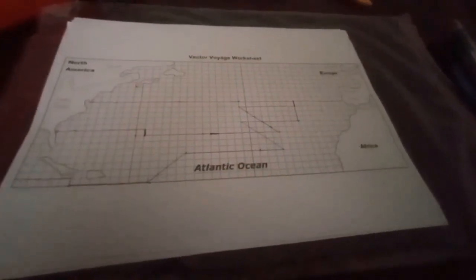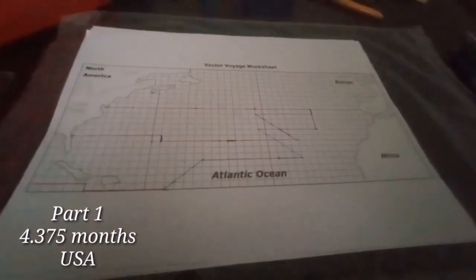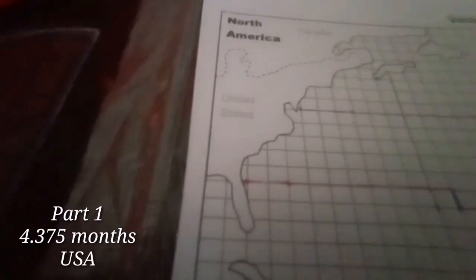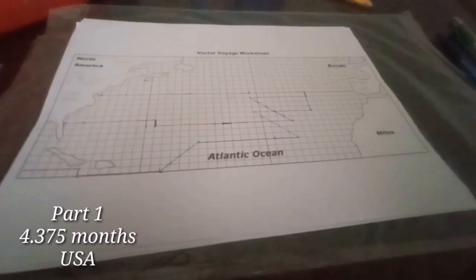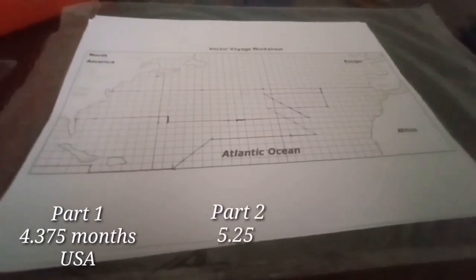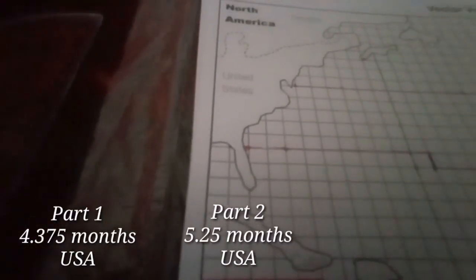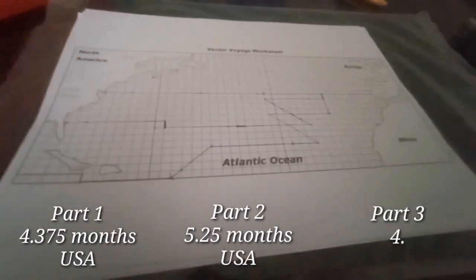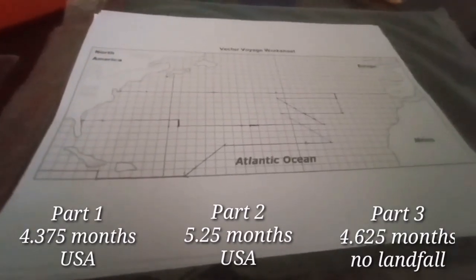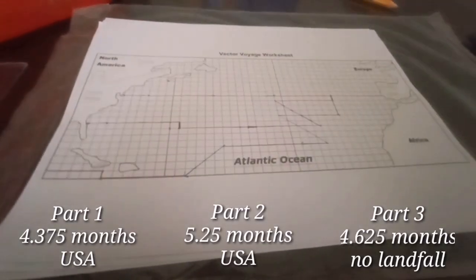The conclusion of our vector voyage: for the first part, it took us 4.375 months and it landed at the United States of America. For our second part of our vector voyage with the wind vector, it took us 5.25 months, once again landing at the United States of America. And the last part, it took us 4.625 months with the wind vector and the ocean currents, but with no landfall.